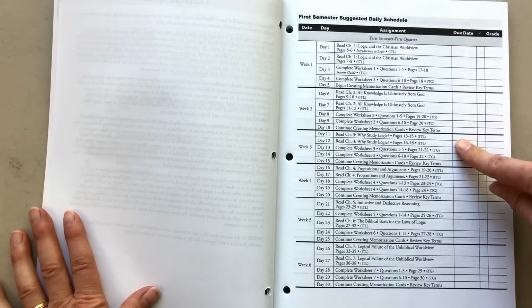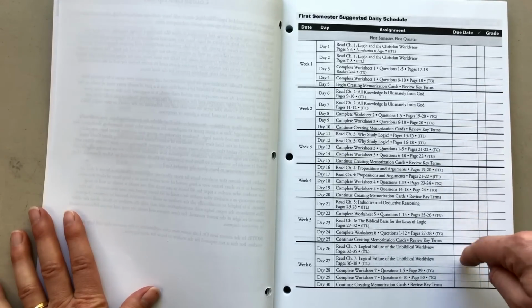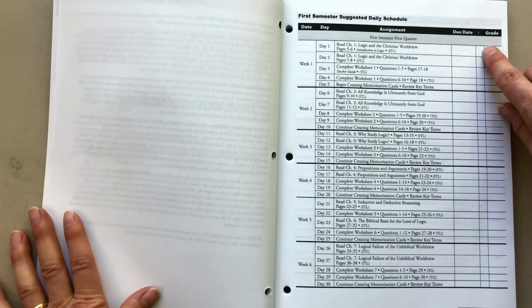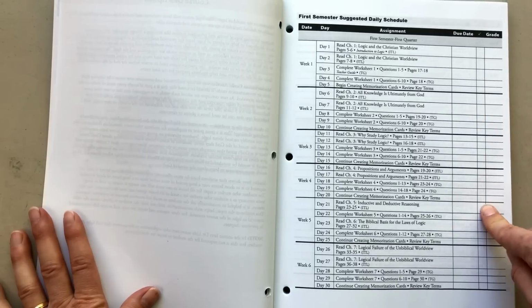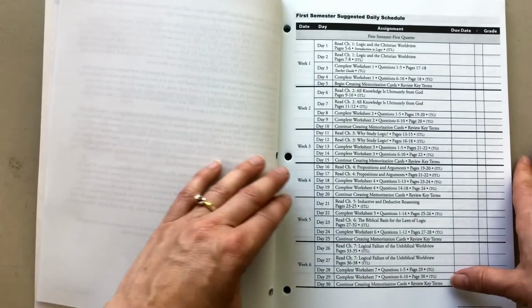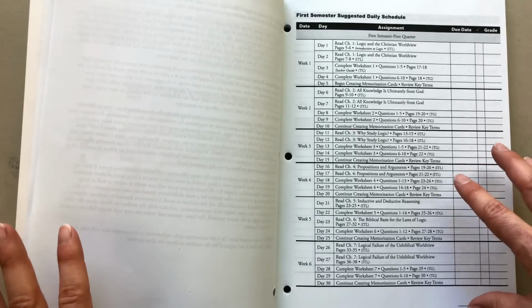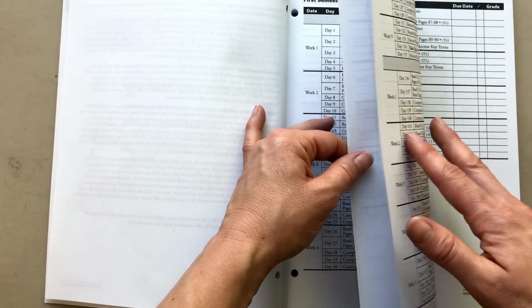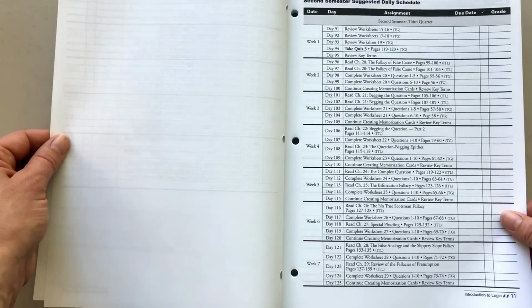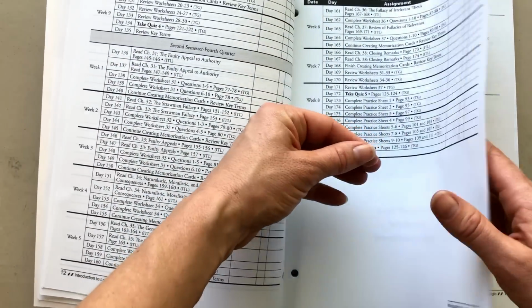There's a place where, as moms, we could write the due date when we want our student to have these assignments completed, a place for them to check off when they have completed it, and a place for grades as well. So that's wonderful, especially using this for high school credit. We want to be able to easily keep track of grades, and it's just right in here for you. So I'll just give you a quick look here at the daily schedule, and then let's flip over to the first worksheet here.